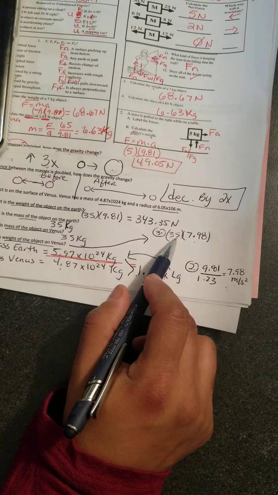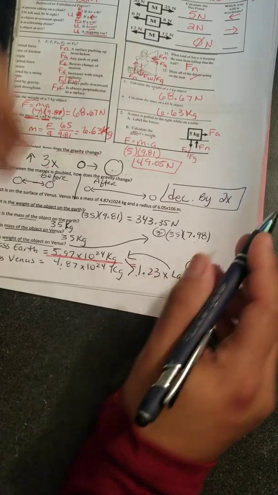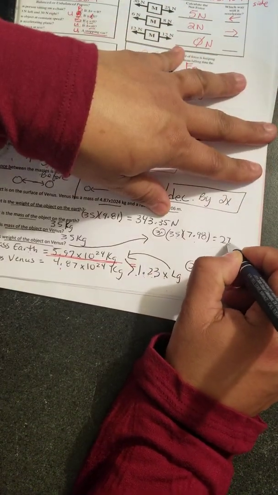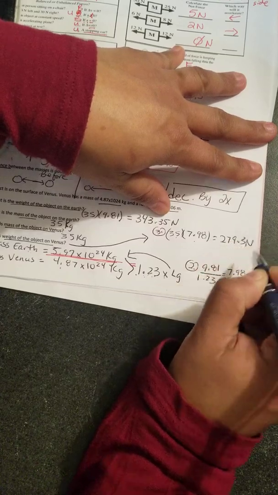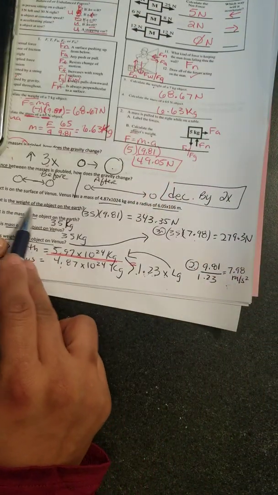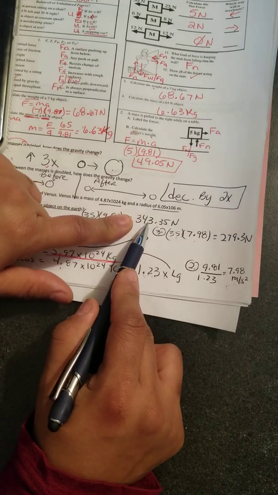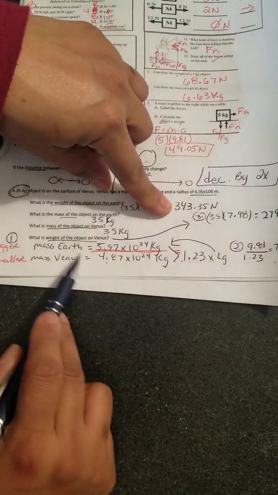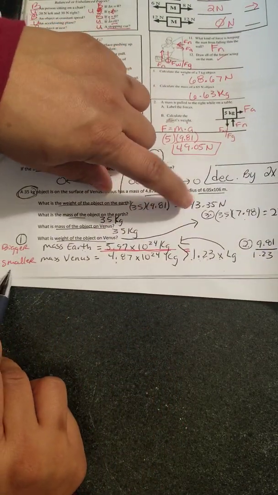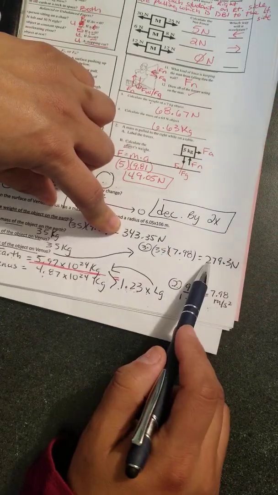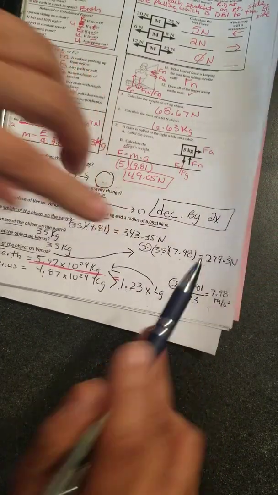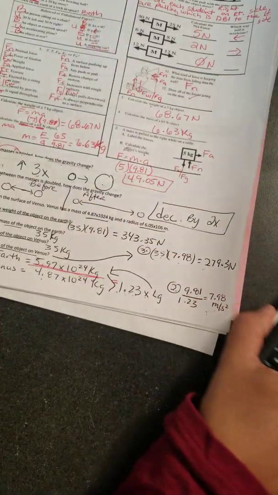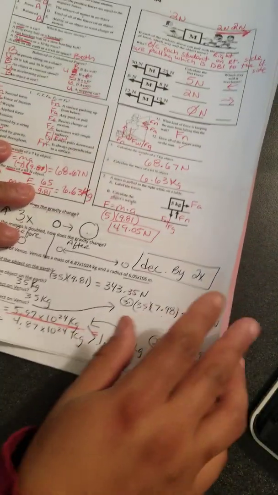7.98 times 35 equals 279.3 newtons. What is the weight of this object on Earth? 343. Is Venus smaller or larger than Earth? Smaller. So this weight should be smaller on Venus. Is it smaller? Yes, it is. We did the math and calculations on our own. I promise you, you can do this.